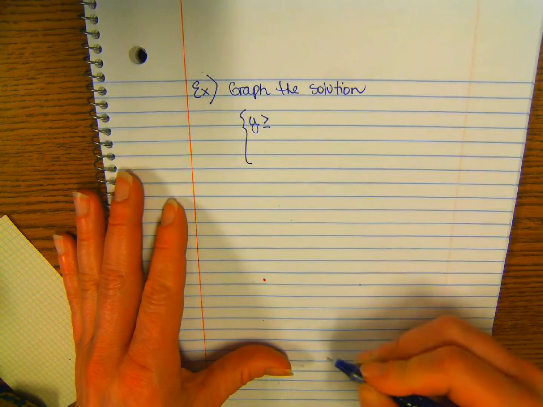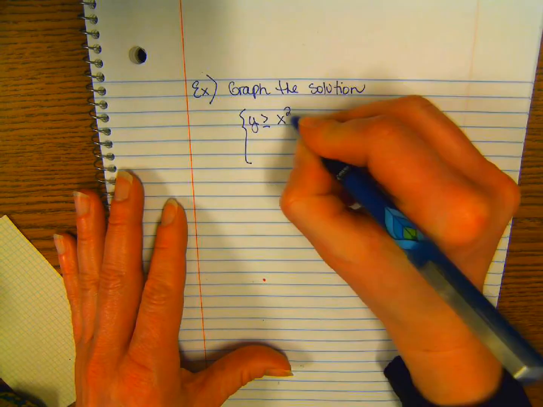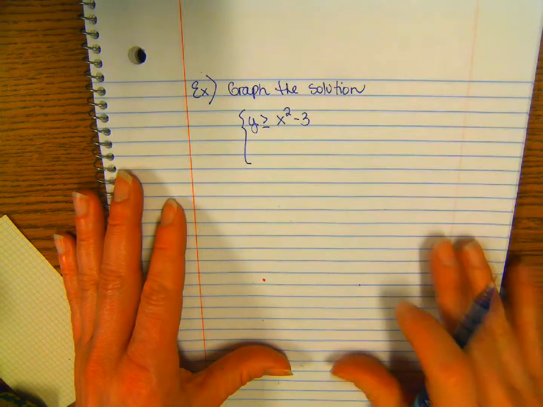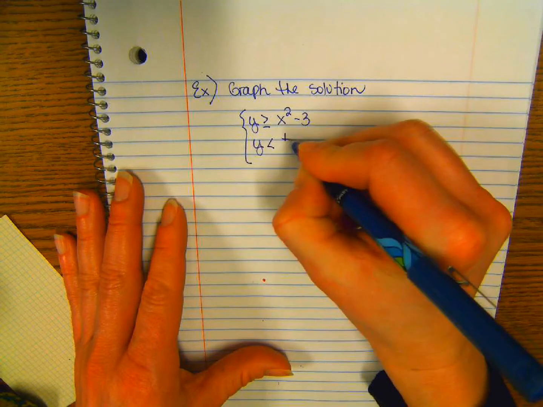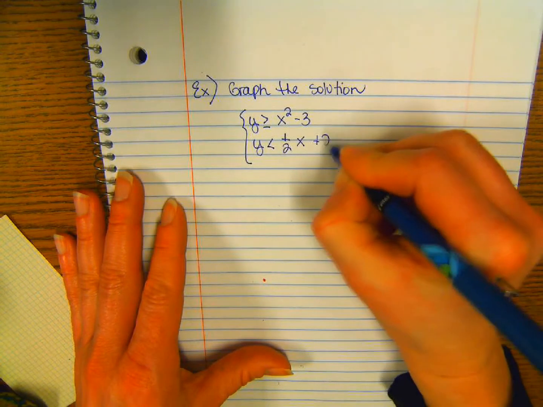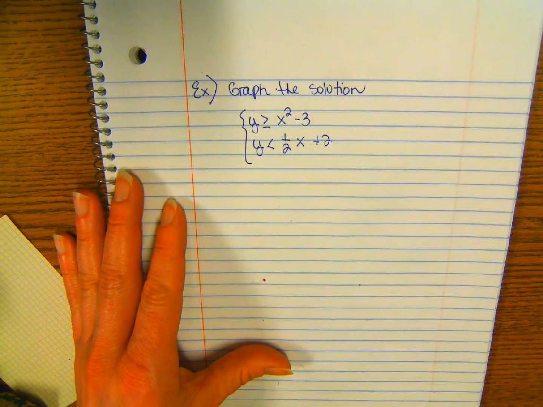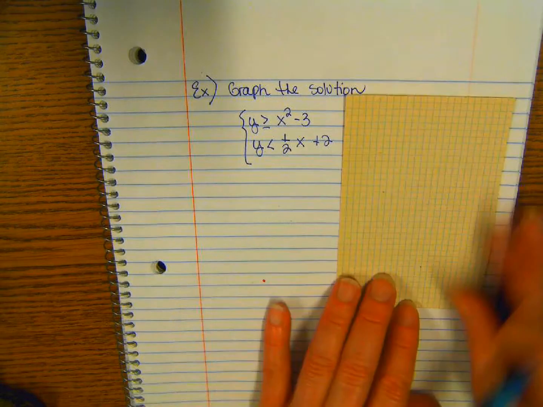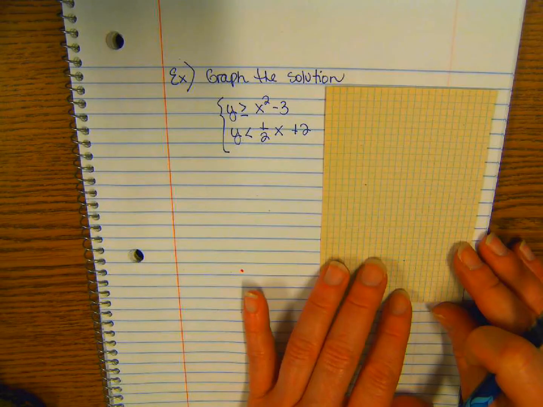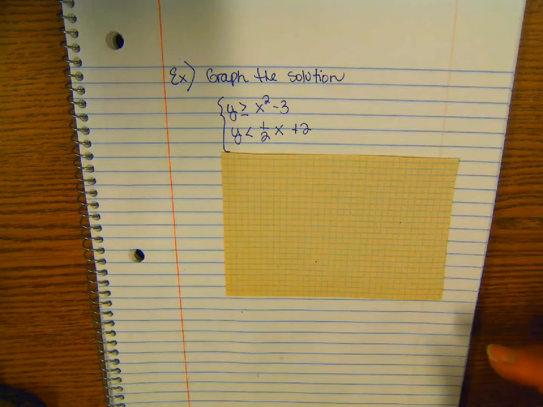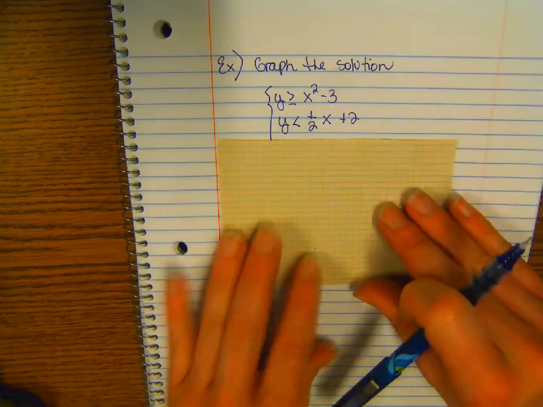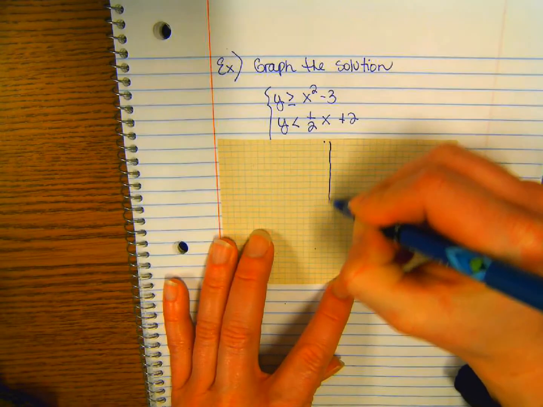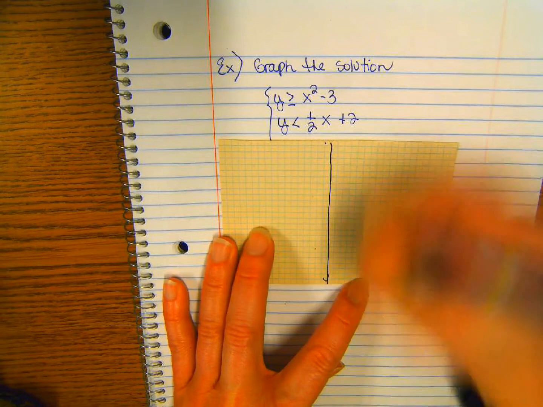I can fit 2 on a page, I think. You don't have to do what I do, but I'm going to put my XY axis on here.